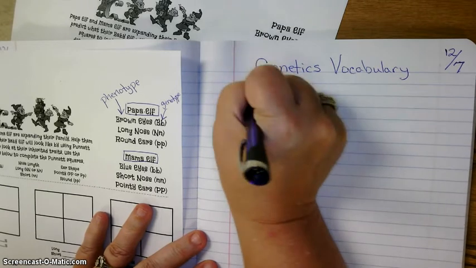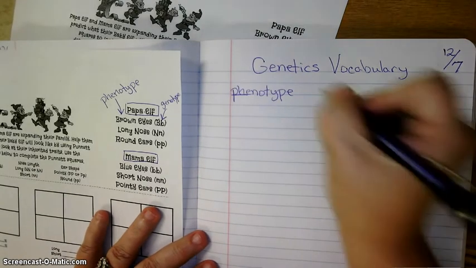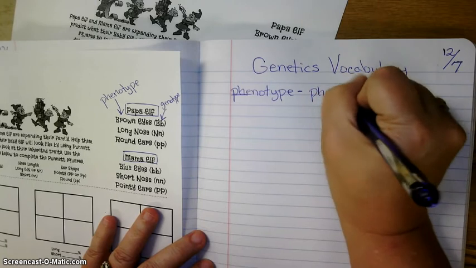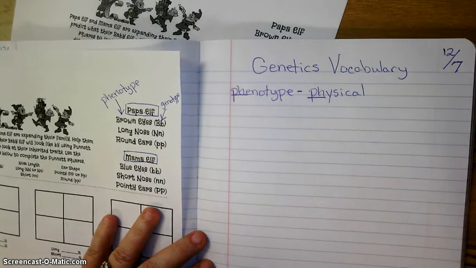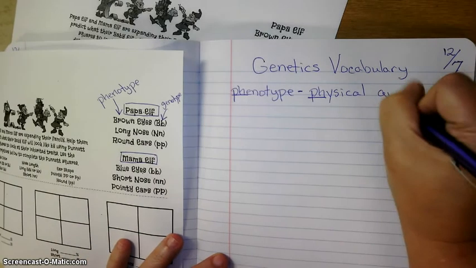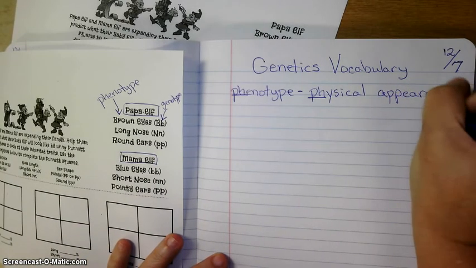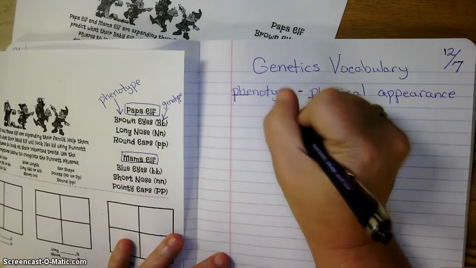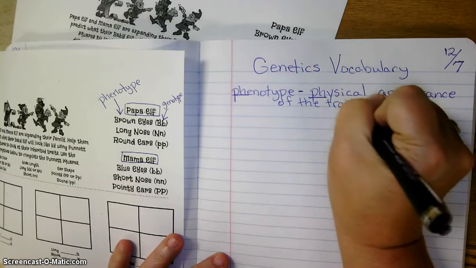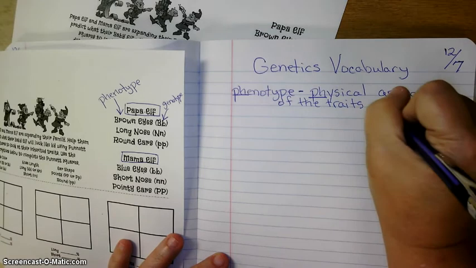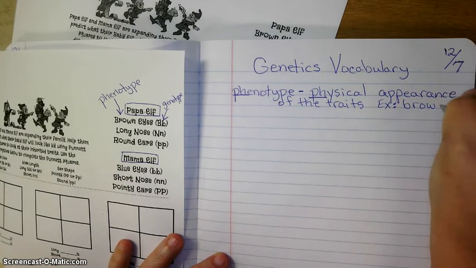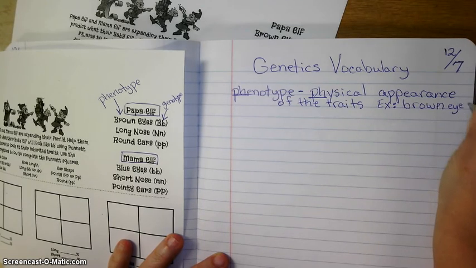and we're going to underline the PH in phenotype, and we're going to put that that's the physical appearance. Underline the PH, that's how I remember it. Physical and pheno both start with PH. The physical appearance of the traits. What we actually look like. For example, what do you see? Well, you see brown eyes, or you see a long nose, or whatever it is you actually see.